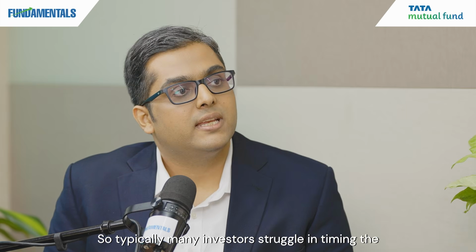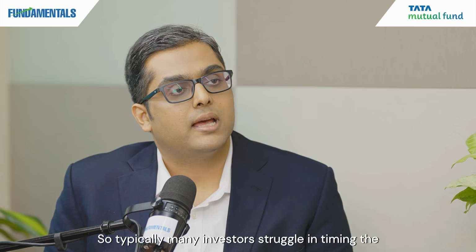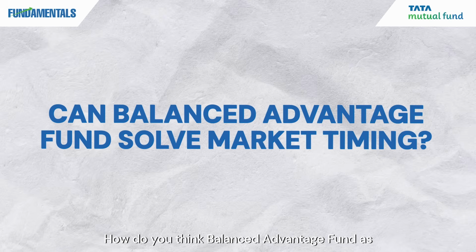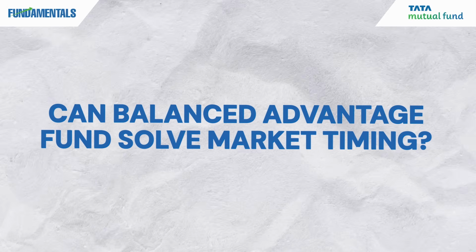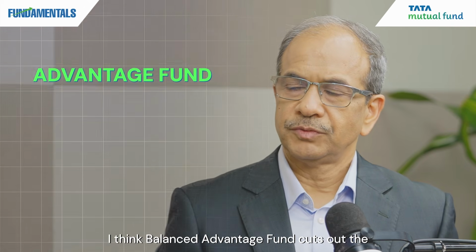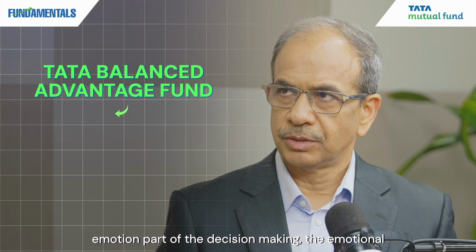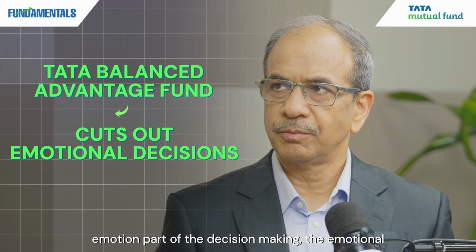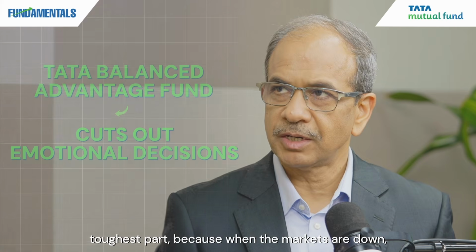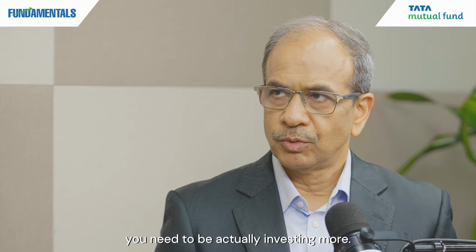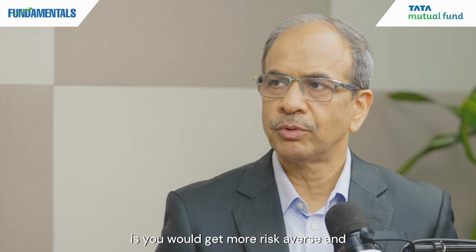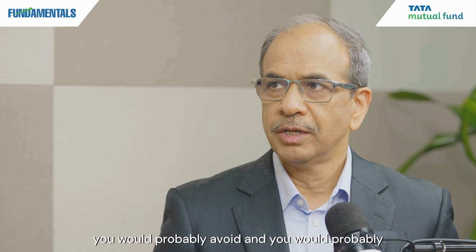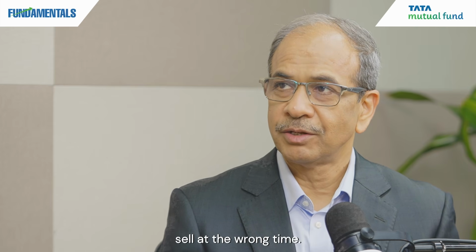So typically, many investors struggle in timing the market. How do you think Balanced Advantage Fund as a category helps investors manage their portfolio better? I think Balanced Advantage Fund cuts out the emotional part of the decision making, which is the toughest part. Because when the markets are down, you need to be actually investing more. But typically what happens at the individual level is you would get more risk averse and you would probably sell at the wrong time.